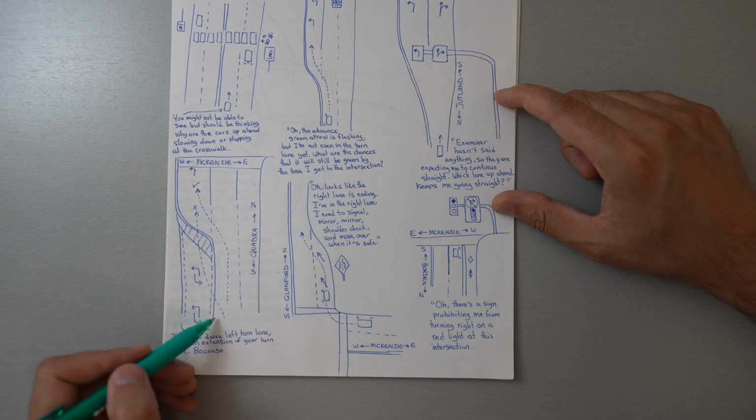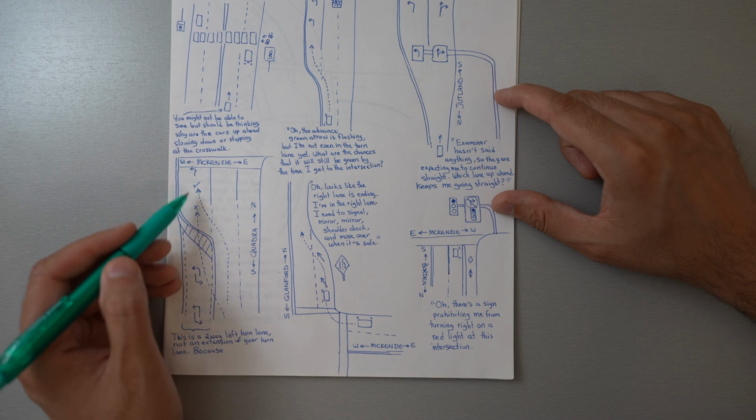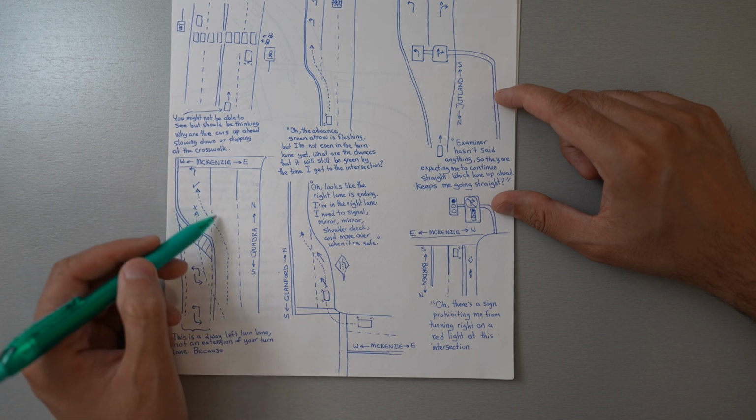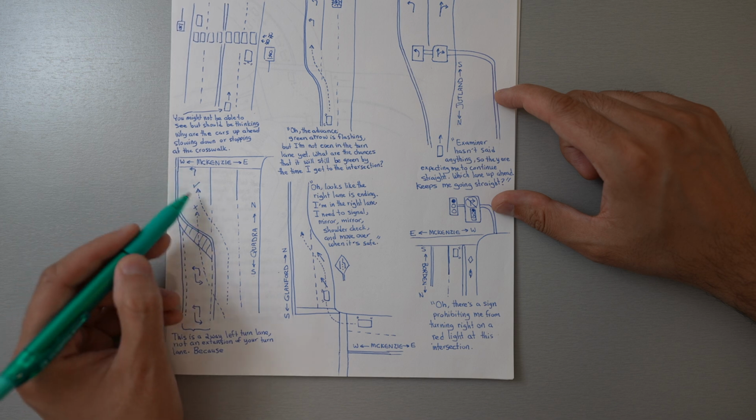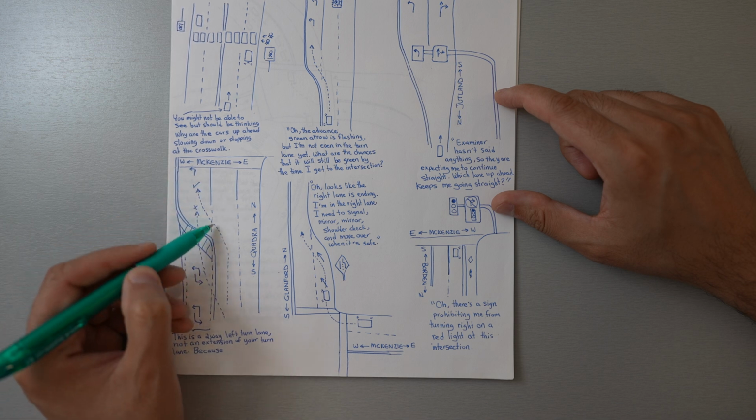I've got to look ahead and figure out, is there a turn lane here for me to go into, and what's happening up ahead? Where should I come into this lane?